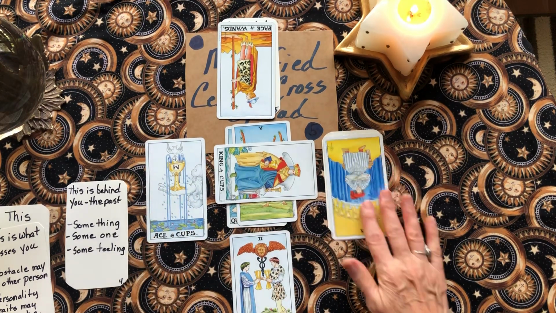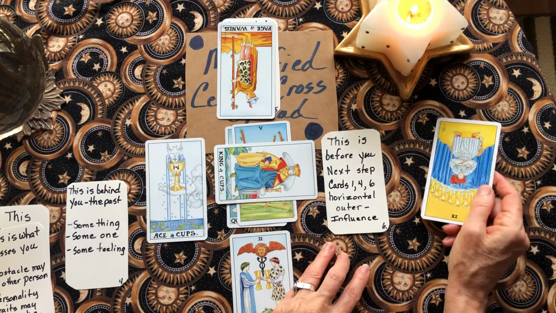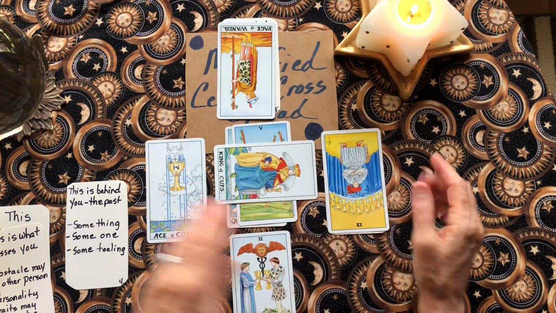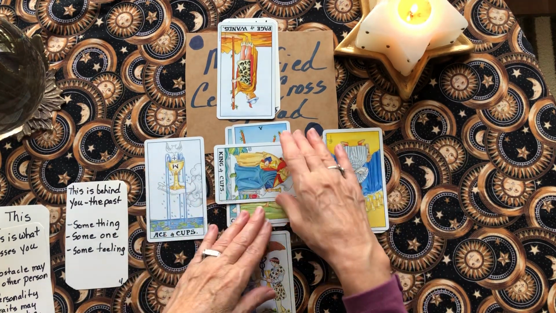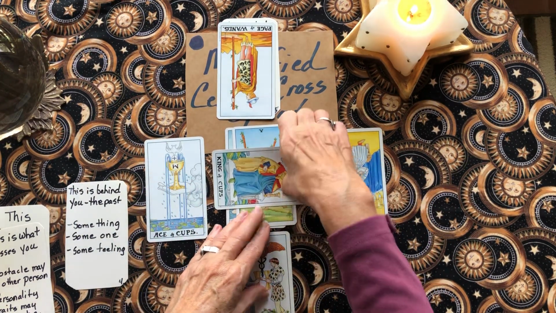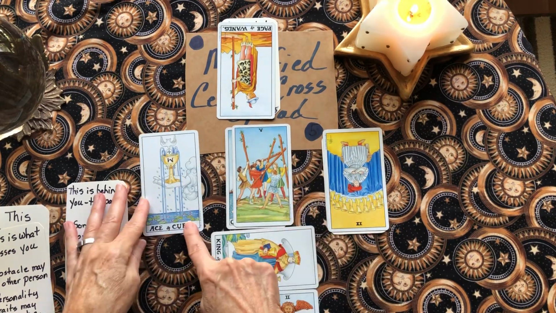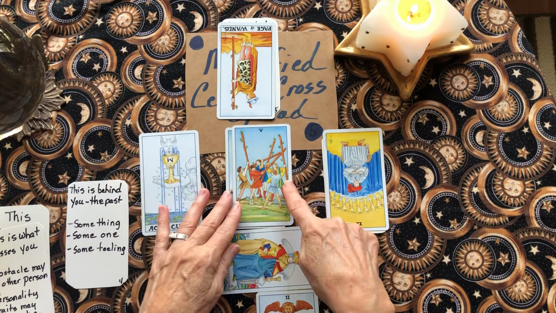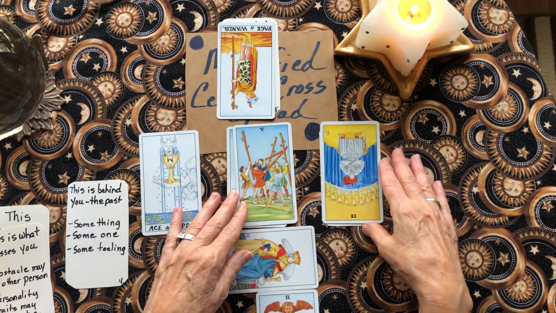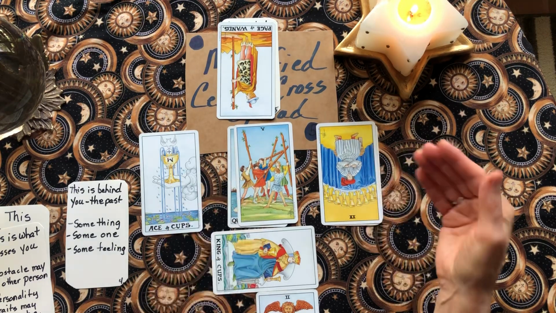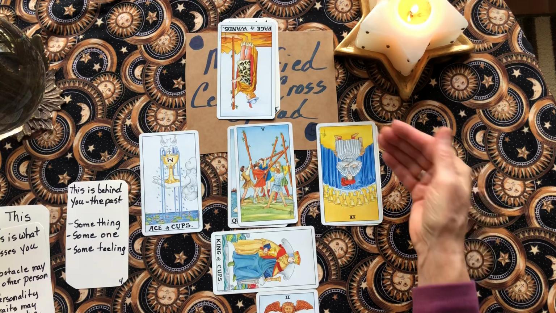So going back to number 6, this is before you, the next step, all right? And it is on the outer cross. So we look at cards, number Ace of Cups, we have the 5 of Wands, and then we have the 9 of Cups, which is basically called the Wish card. It's a beautiful card, but it's tempered.